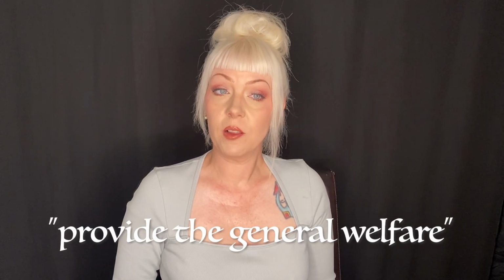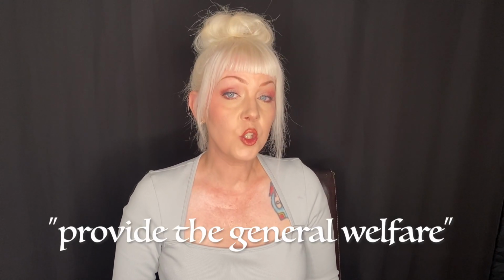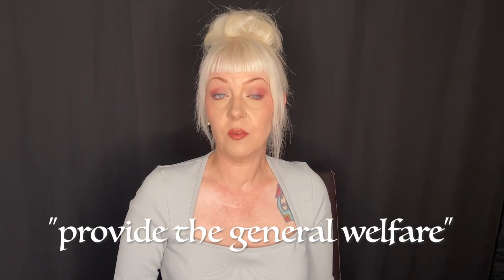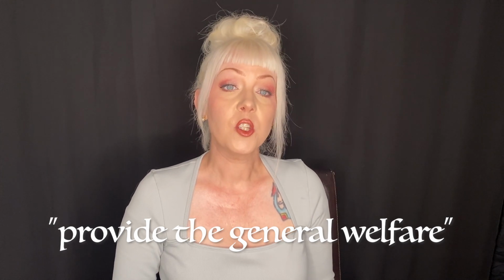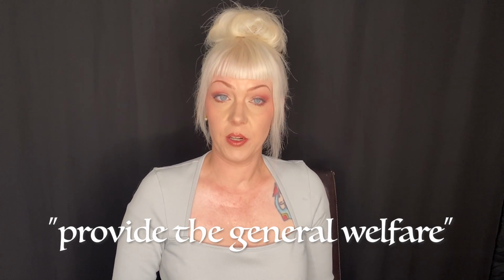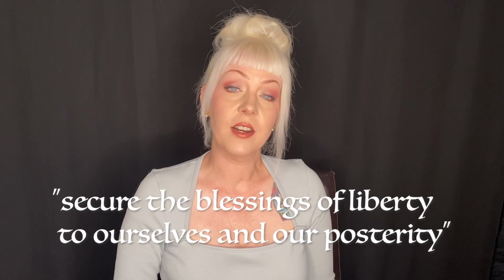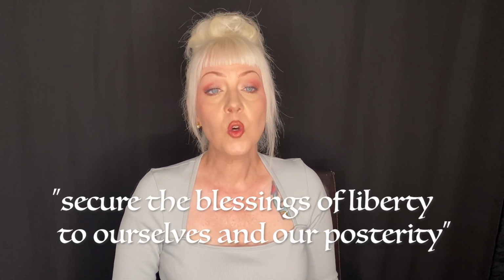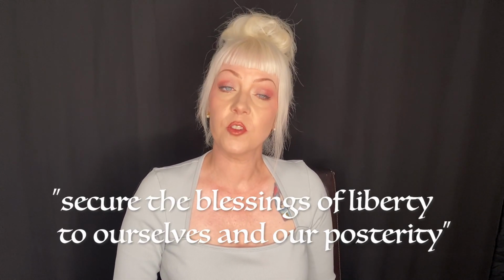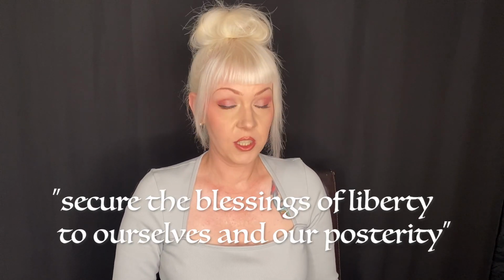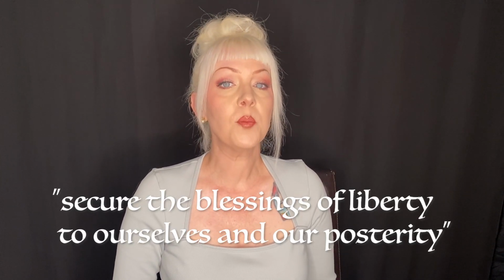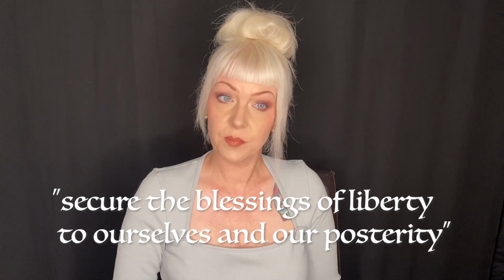Provide the general welfare indicates a commitment to improving the well-being of all citizens by supporting economic prosperity. Secure the blessings of liberty to ourselves and our posterity states the goal to protect individual freedoms and rights, not just for the current generation, but for future generations.